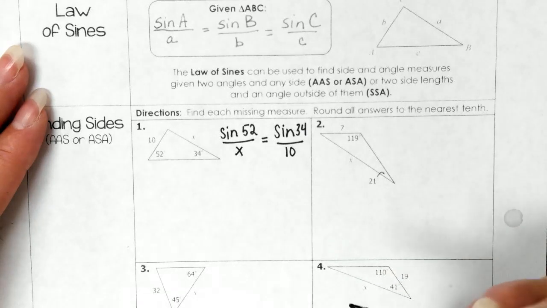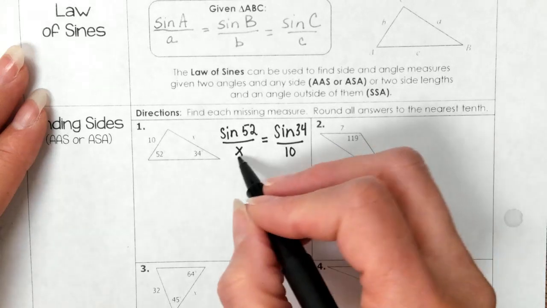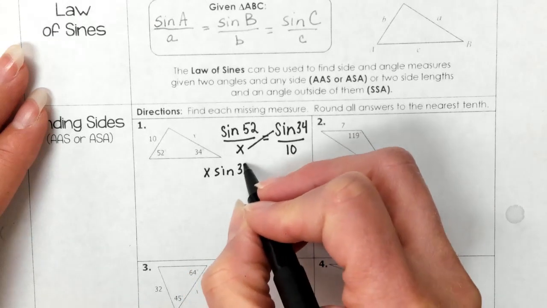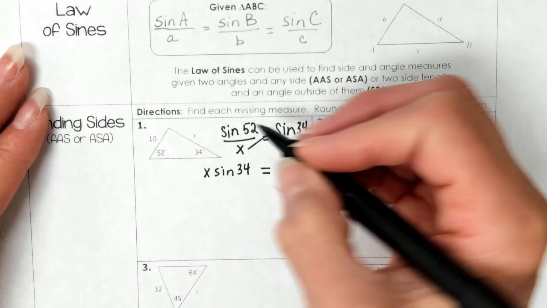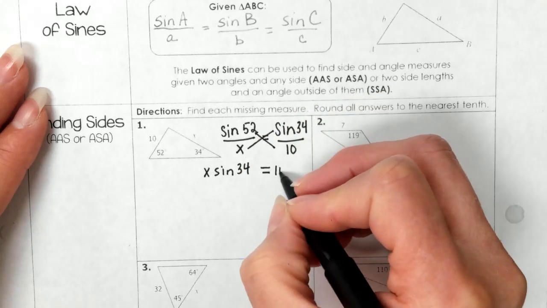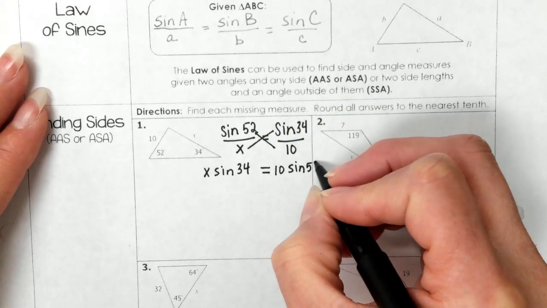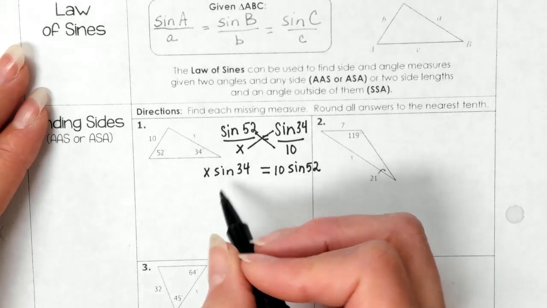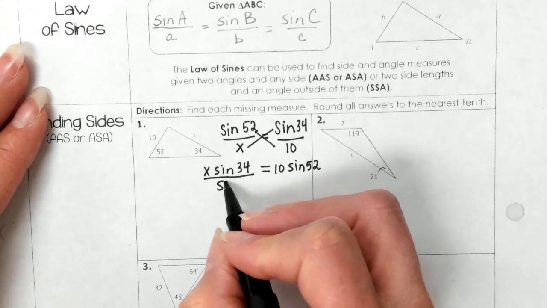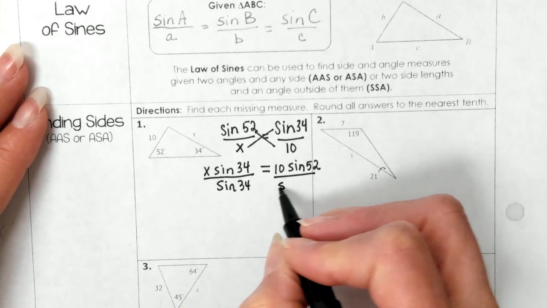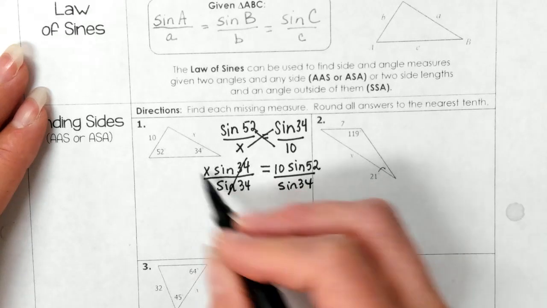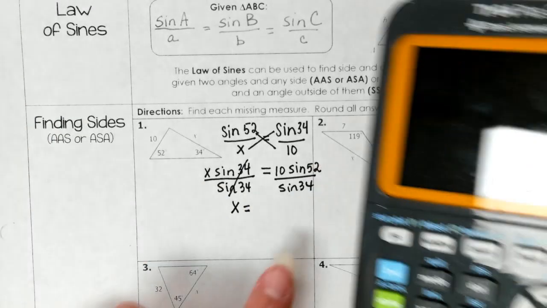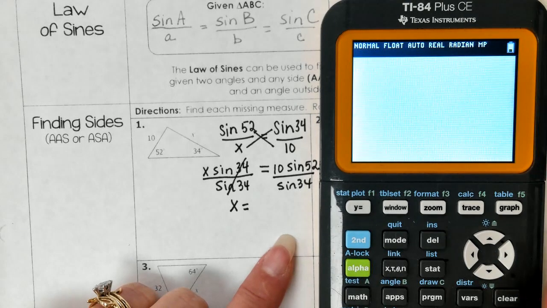Now we would cross multiply to solve it. So when you're cross multiplying, X times sine 34, I'll just write that, and bring your equals down, and then you go the other direction, 10 times sine 52. If we're solving for X and they're multiplying, then how do we undo that? Divide. We're going to divide by sine 34. If we divide by sine 34, the sines cancel on this side, leaving me X equals, and all of this goes in my calculator.